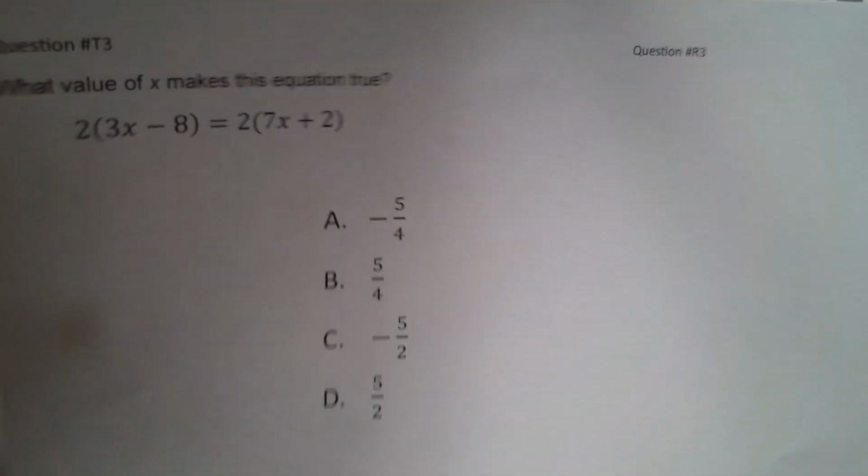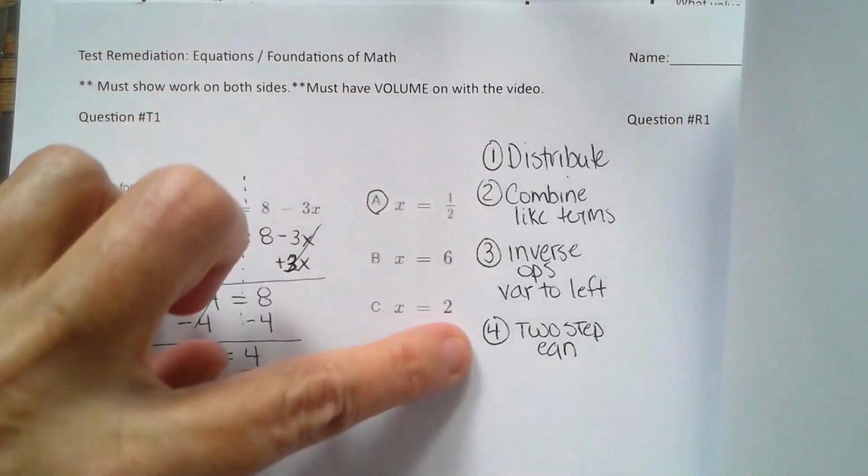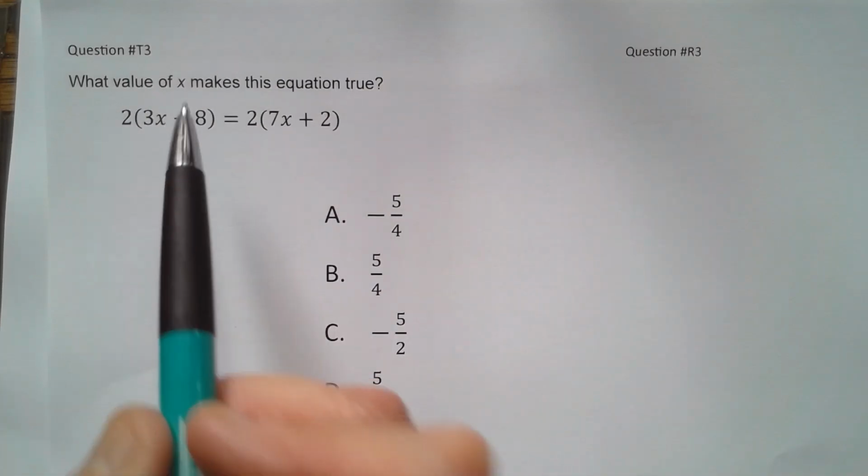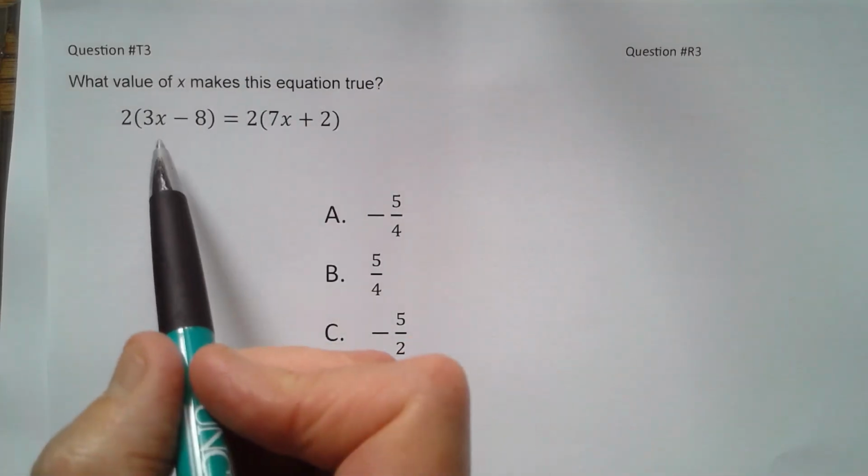All right, last problem for the test remediation. Let's remember our rules. We wrote them on the first page. This is the order we're doing them in. Okay, so first step, if we can distribute something we want to distribute, and we actually can, we can distribute on this side and on this side. So we're going to distribute.